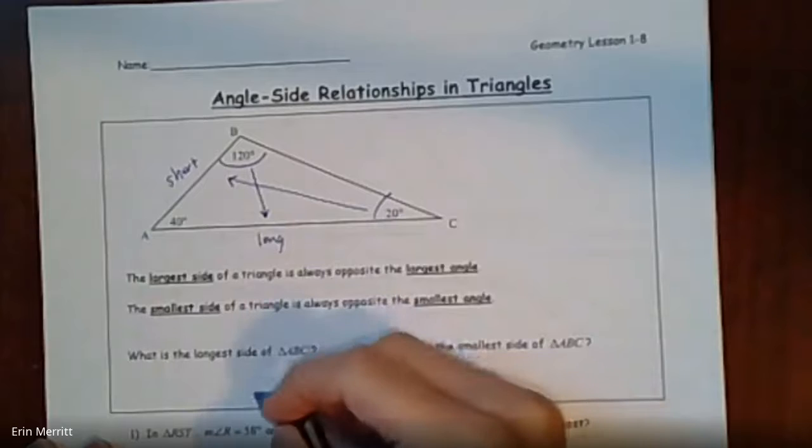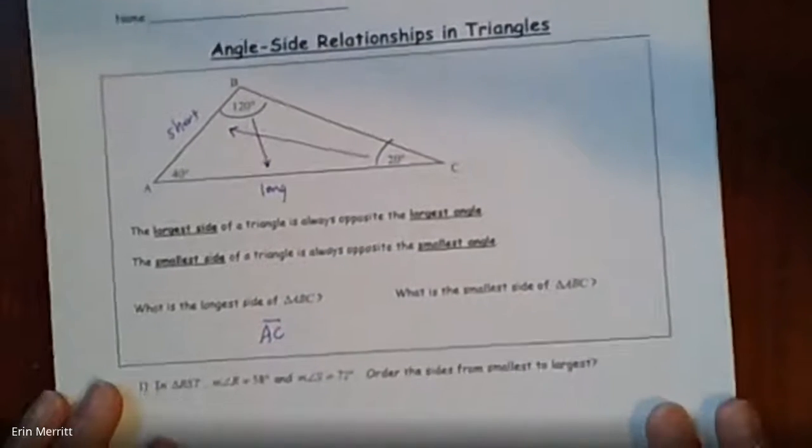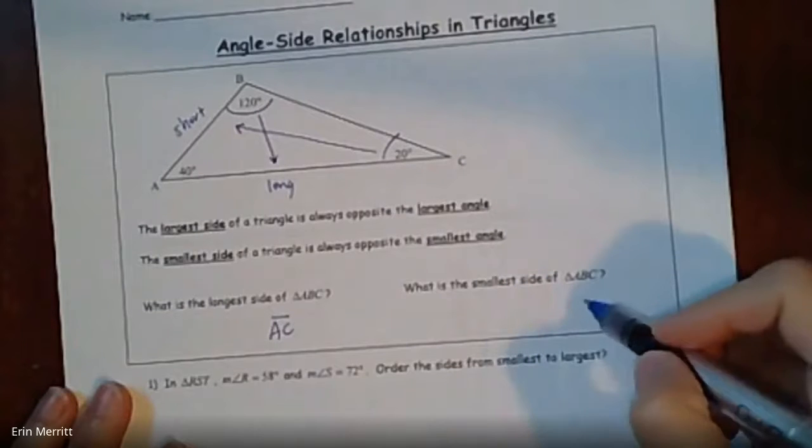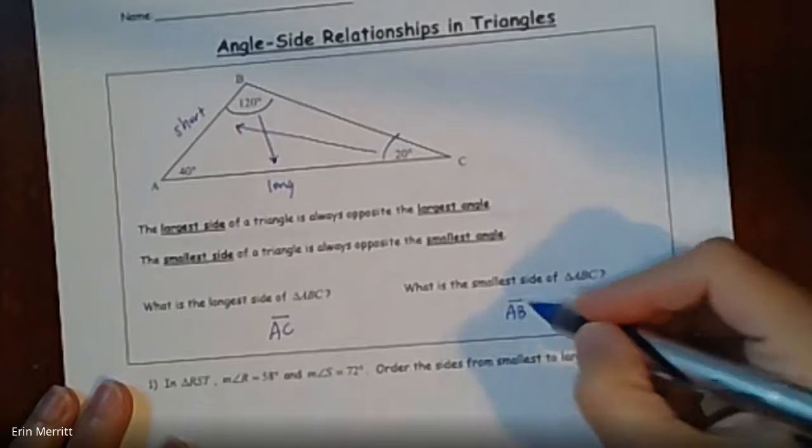Well, then that would be side AC right here, and you can put the bar over it or not. That's up to you. And then what is the smallest side of triangle ABC? That's going to be side AB.